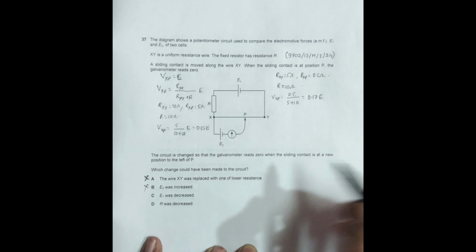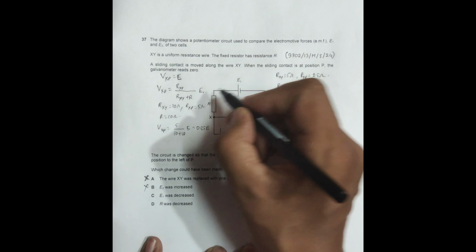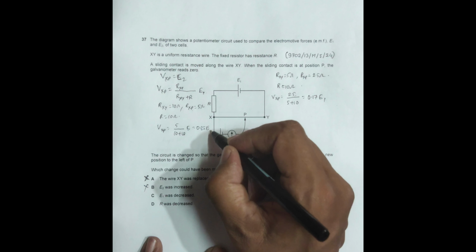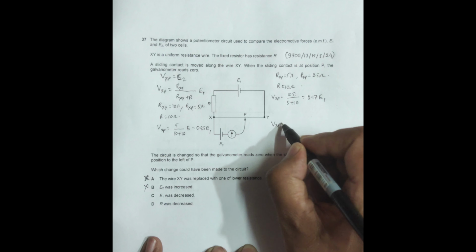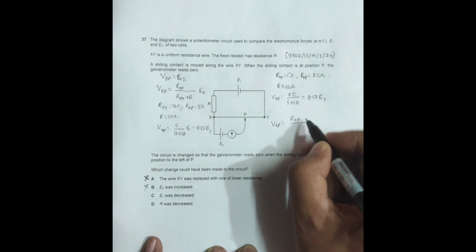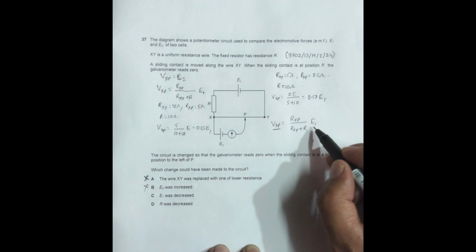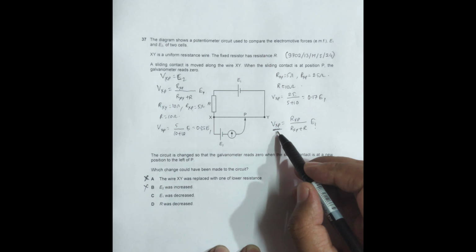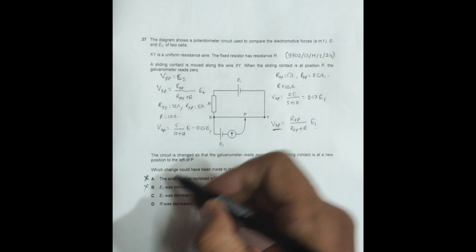The third action is E1 was decreased. It says E1 was decreased. So say this is E1 actually. This is E1. This is E2 actually. Now let me consider the same formula once again. So Vxp is equal to Rxp divided by Rxy plus R, then E1. If E1 is decreased, then Vxp decreases. So in order to balance things up, I need to increase this Vxp, which means again shifting it to the right. This also is not correct.